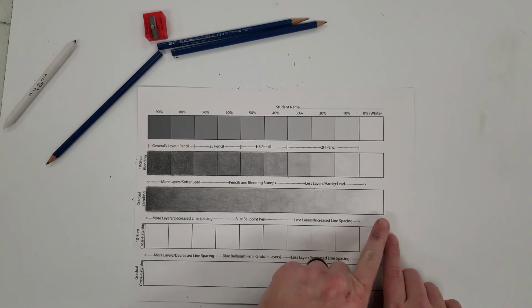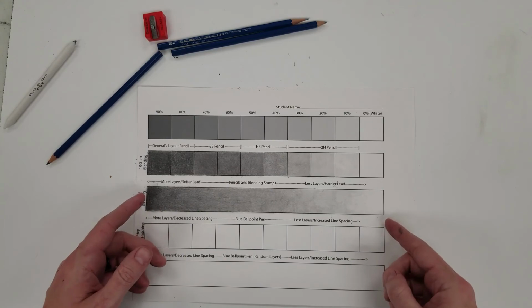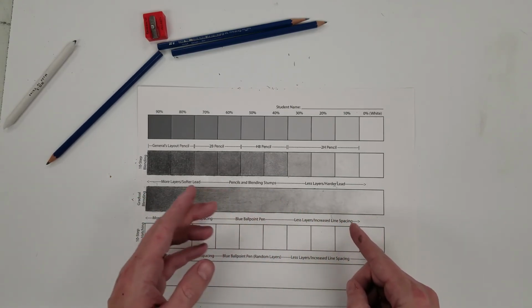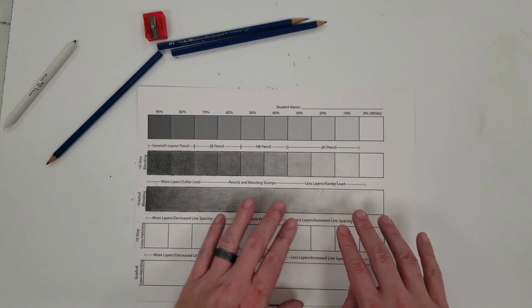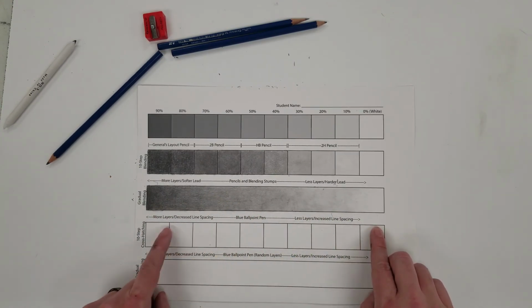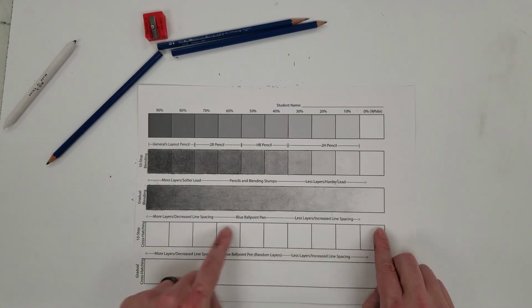Okay, there we have it, a gradual blending value scale. If this is successful and done the right way, you shouldn't see any noticeable edges or lines in the values. It should be fairly smooth and consistent as it moves across from light to dark as it works toward the end. If you're successful, then that's the way it should look.